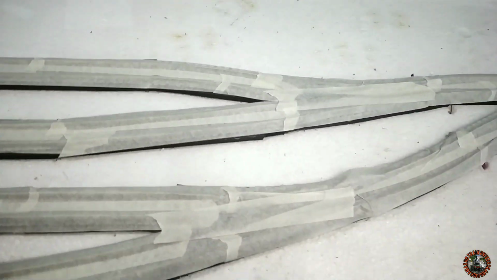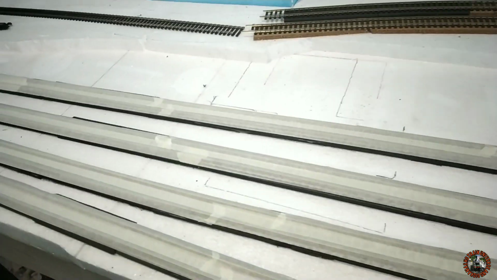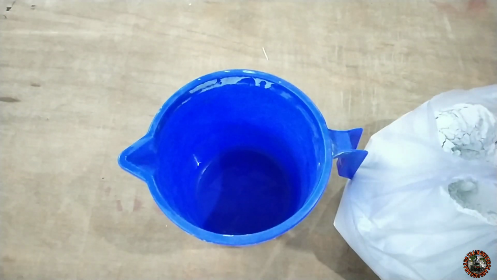And you see that I have finished the masking of the entire tracks, and now it is time for the plaster of Paris.